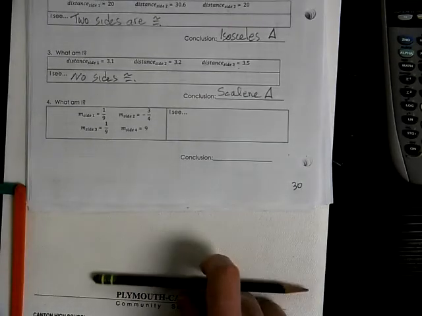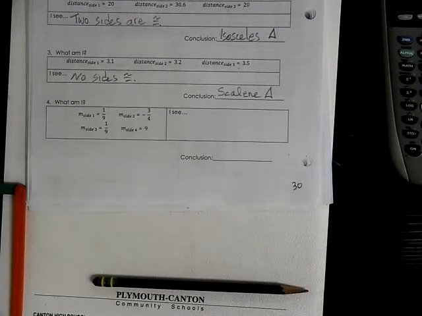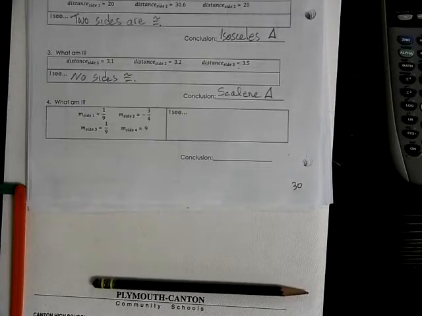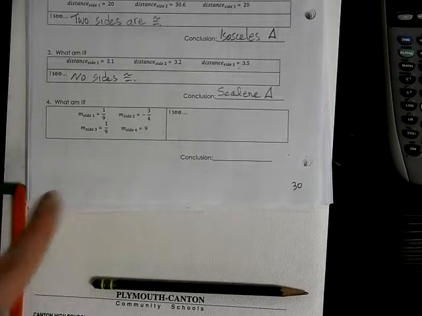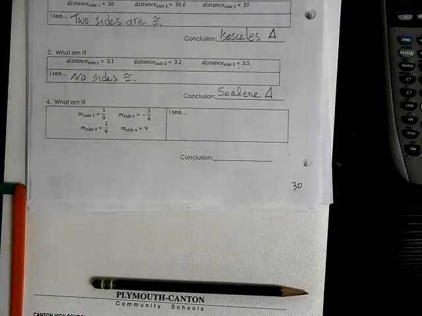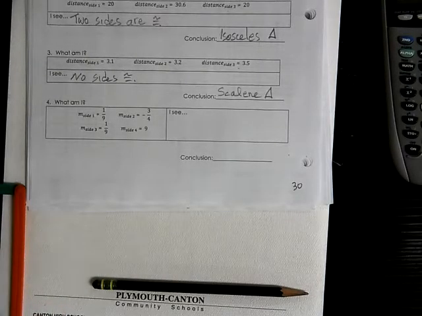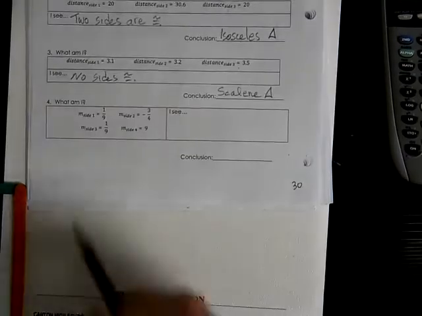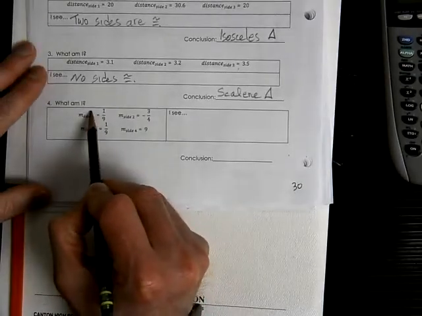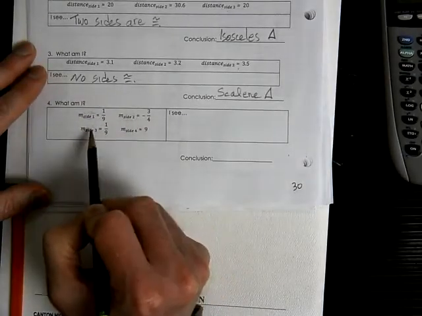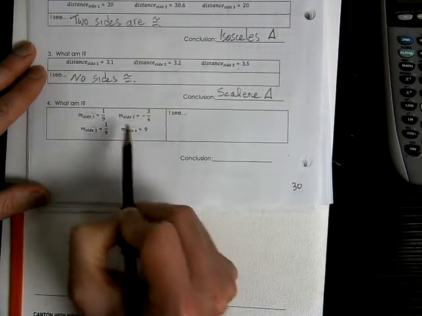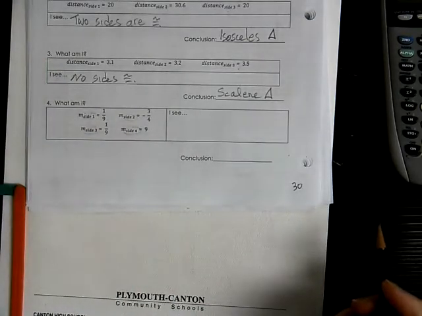What do we see with number 4? You can pause the video. You can think about what these values are going to give you, and then you can come back and check it out. We notice that there are 4 sides. So this is a quadrilateral.